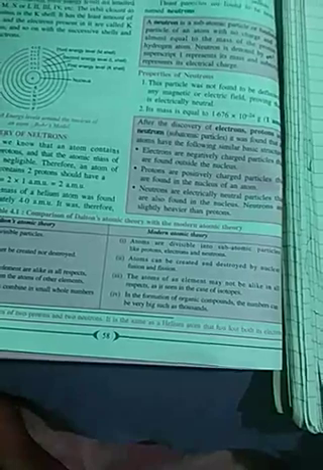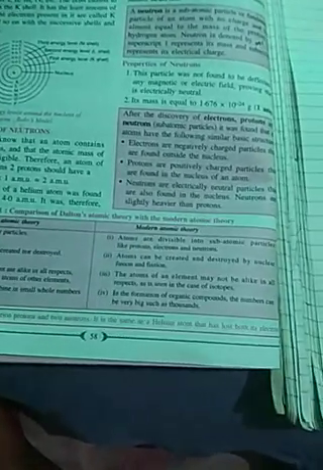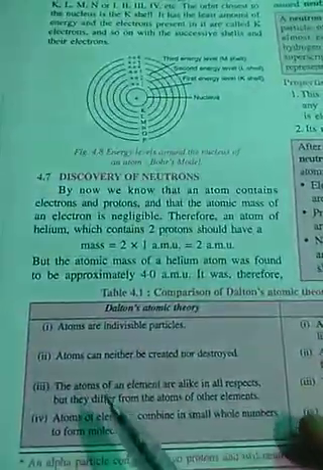These things we will see in class 10, how uranium, which is an atom, is changed to plutonium, and plutonium is changed to thorium. So one atom is changed to another atom. We will see this in class 10.